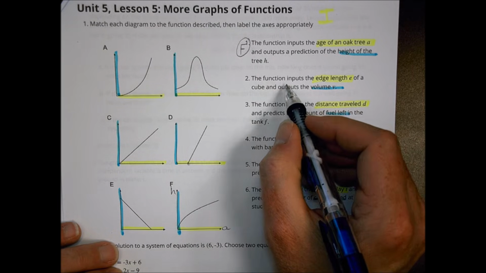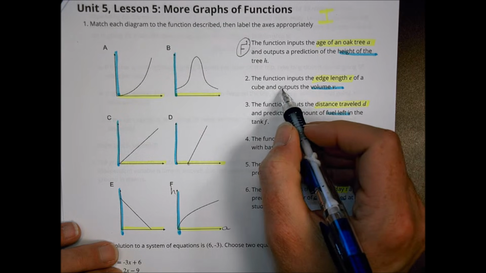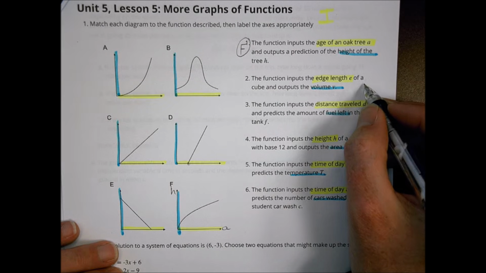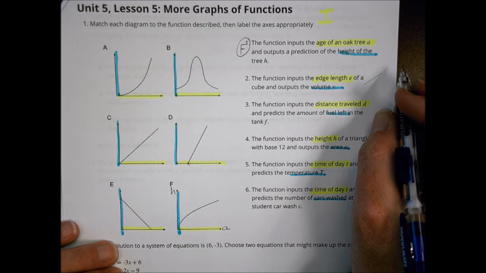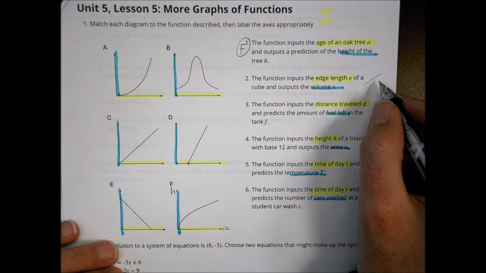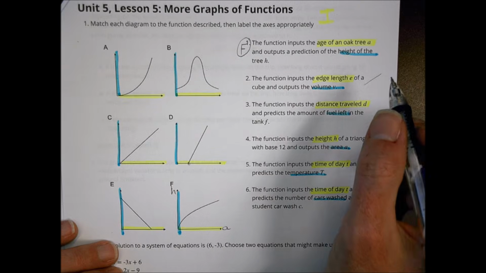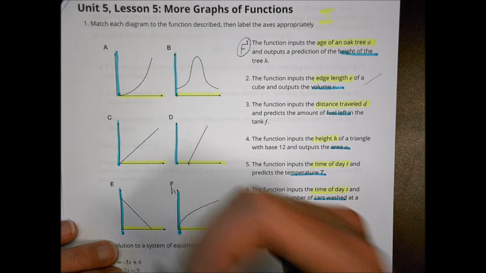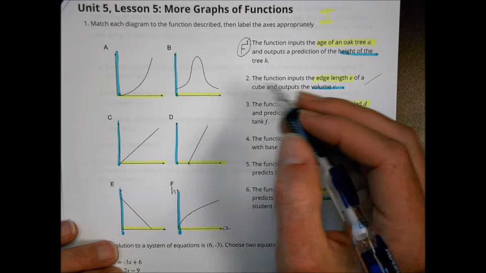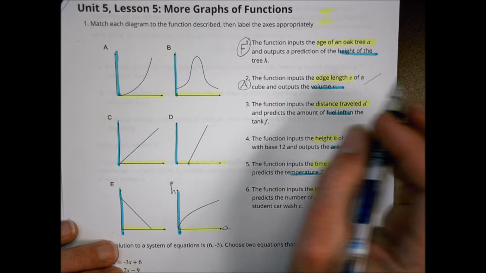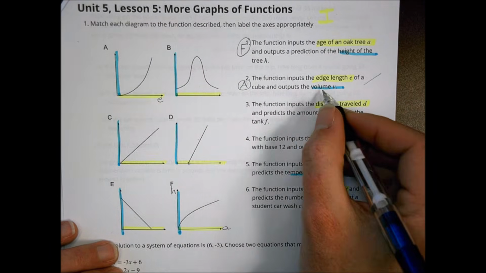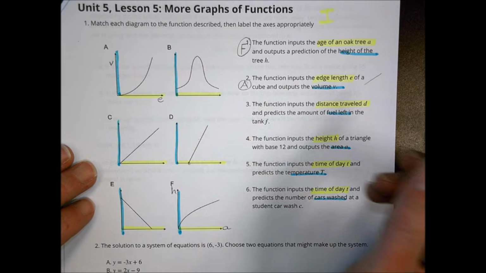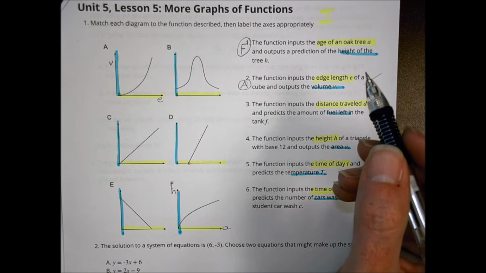Okay? The function, number 2, inputs the edge length of a cube and outputs the volume. Now volume we talked about before, because it's a cube, volume is not going to be linear. It's not going to be a one-to-one type of thing. It's going to increase faster the longer the edge length is. And so in our case here, because it's not linear, it's not going to be those ones there. Volume is not decreasing, and volume isn't going to show variance. So we'd go with A for number 2. Our edge length here is E, and then our volume is V on this one there. You can label it with the letters or the words, but I'm doing the letters because they're giving me those letters there.